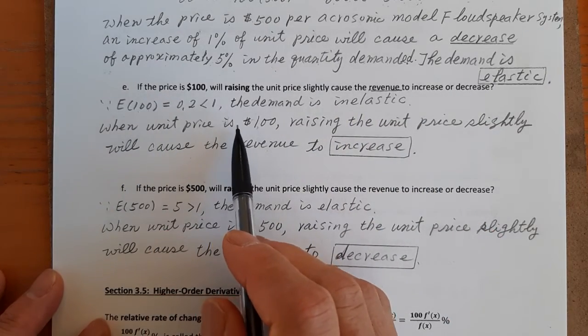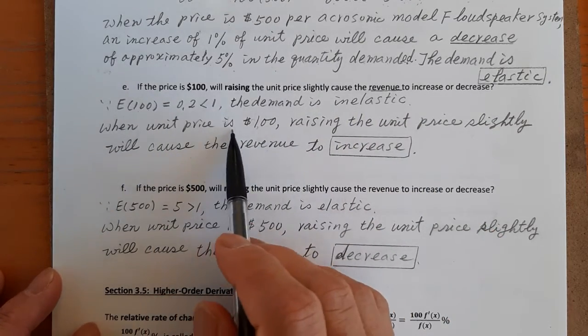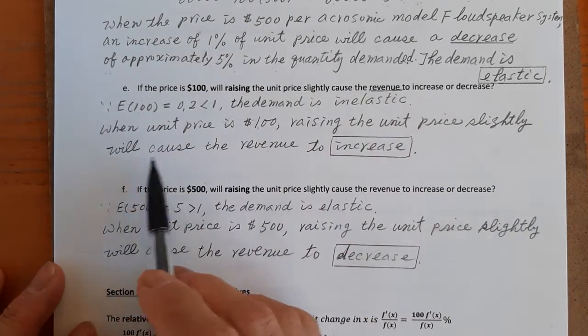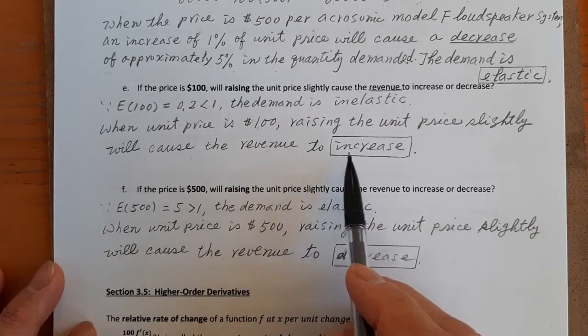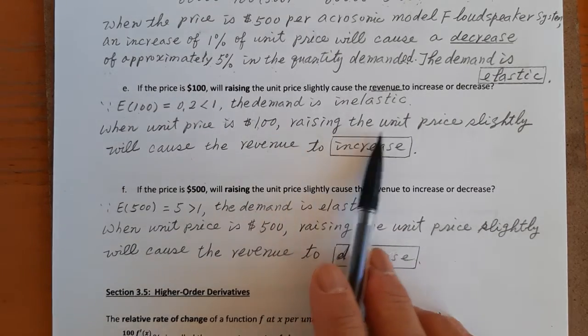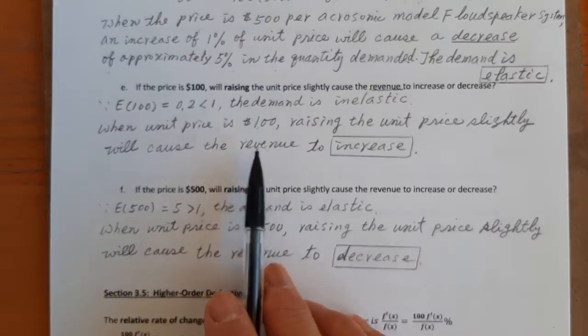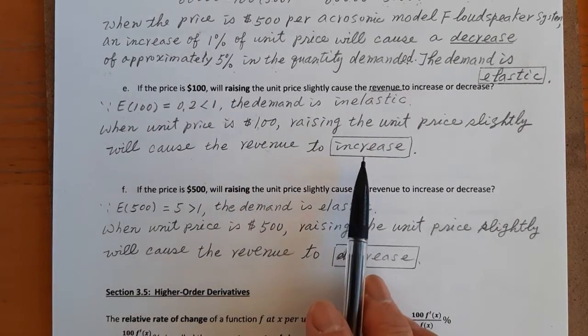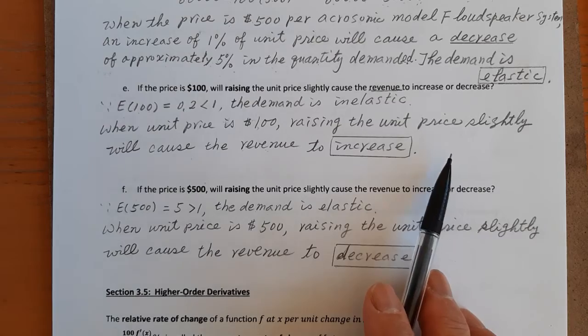At a unit price of $100, raising the unit price slightly will cause the revenue to increase, because the unit price increased and the revenue is also increased.